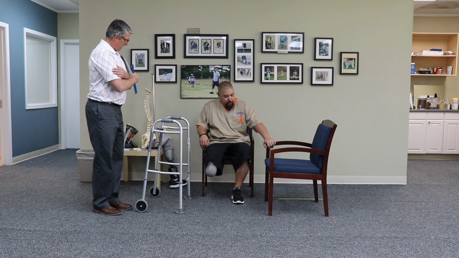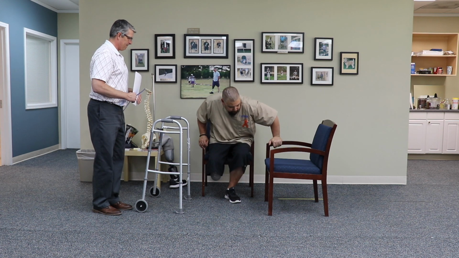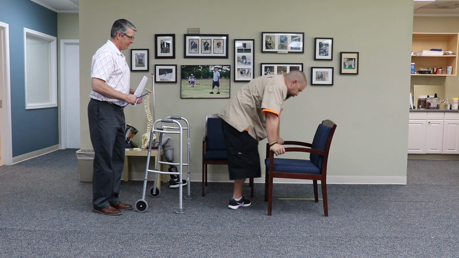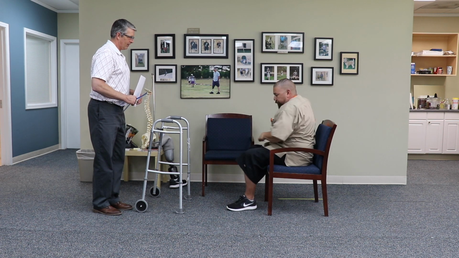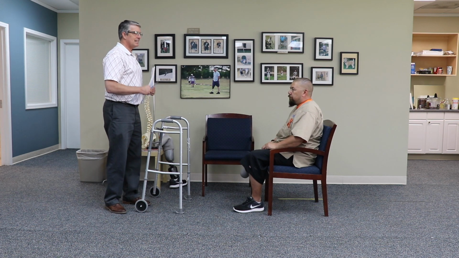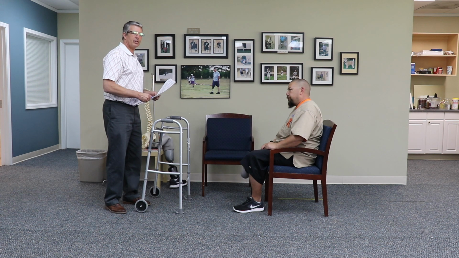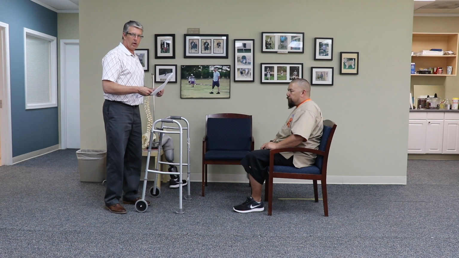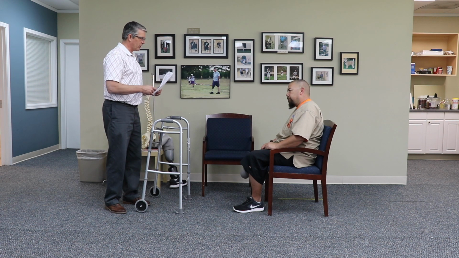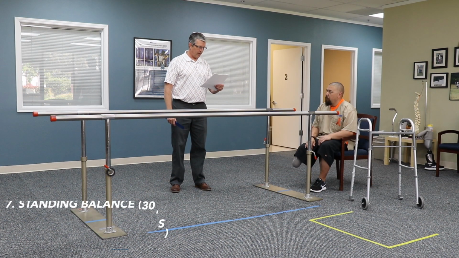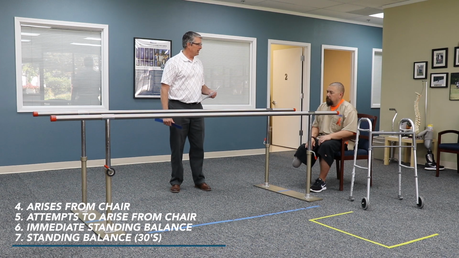Show us one where they might not be so smooth. Okay. So you can see he needed the assistance of the arms of the chairs. Still was able to accomplish it, but with assistance. That would knock him down to a 1. Now if your patient's uncomfortable doing it, or you're uncomfortable as the administrator of the test, then put a 0 and don't do it.